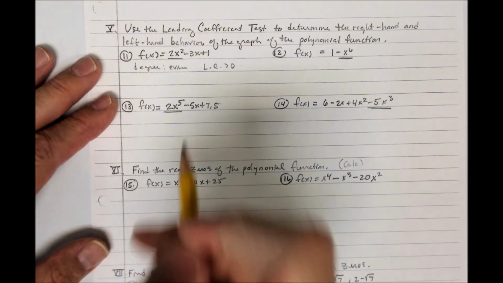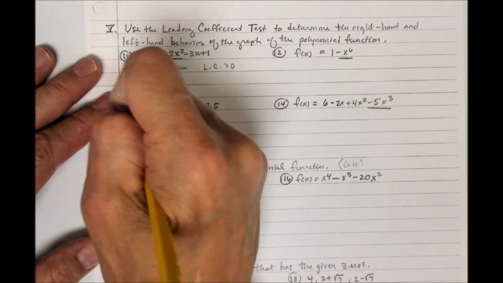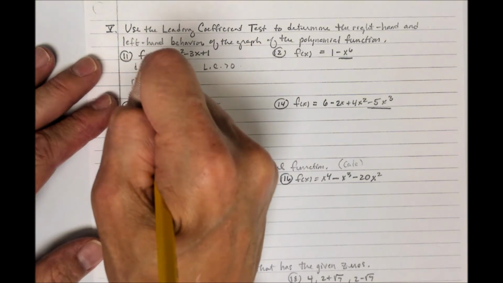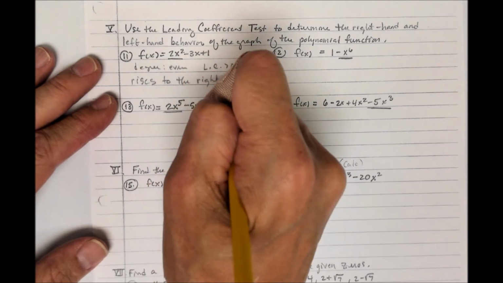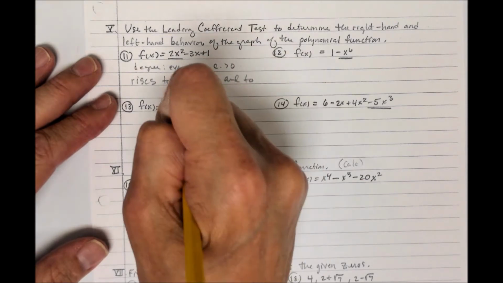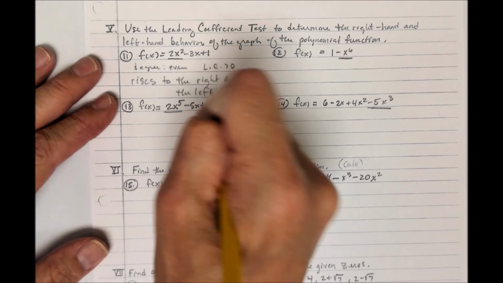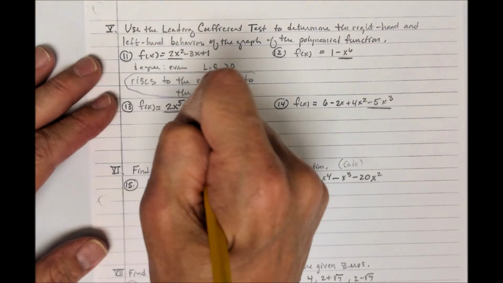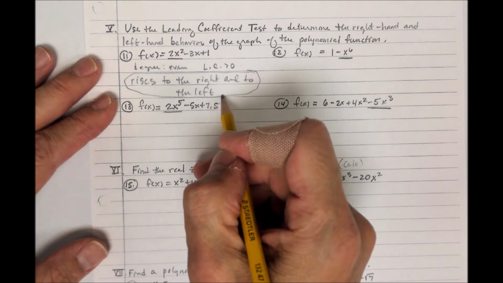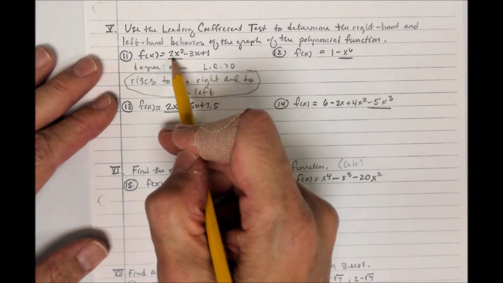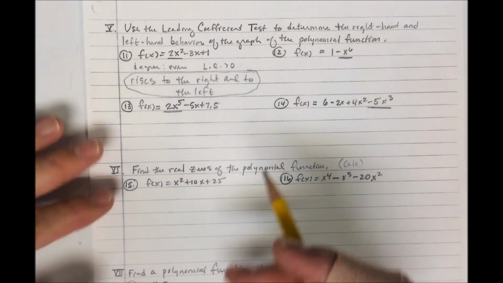So this tells me that it rises to the right and to the left. Okay, now how did I know that? Well, I know that because I memorized the leading coefficient test. Also, I can kind of tell this is a parabola that opens upward, so it's going to rise to the right and to the left.